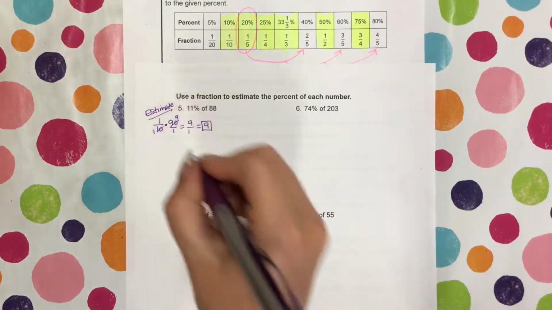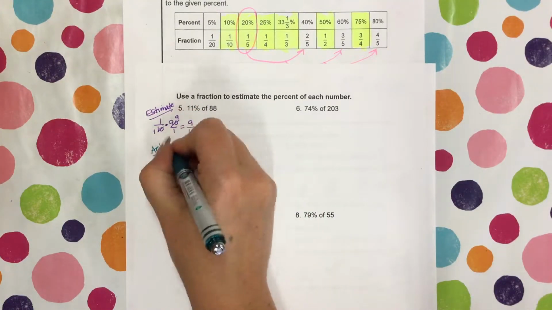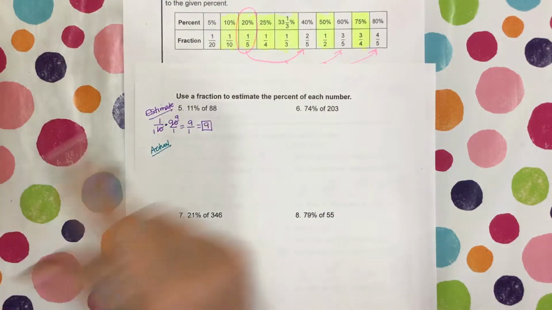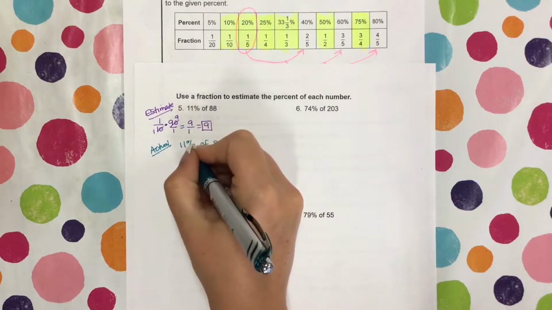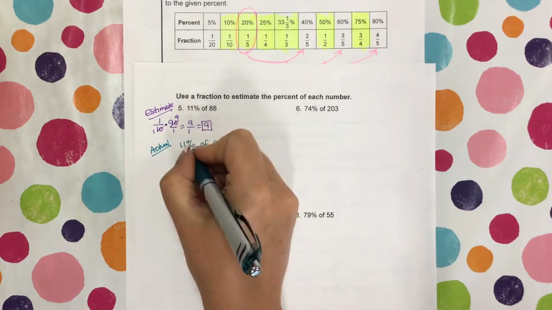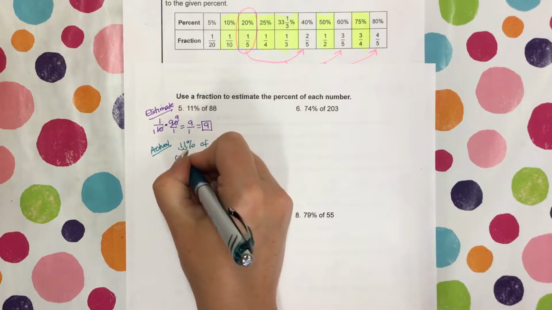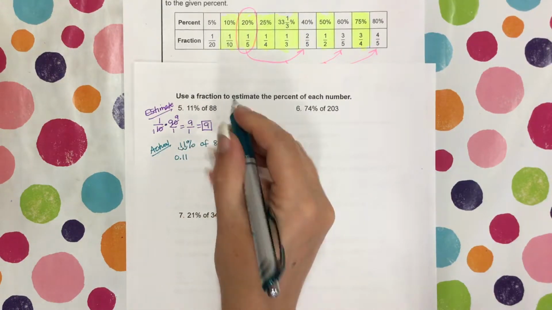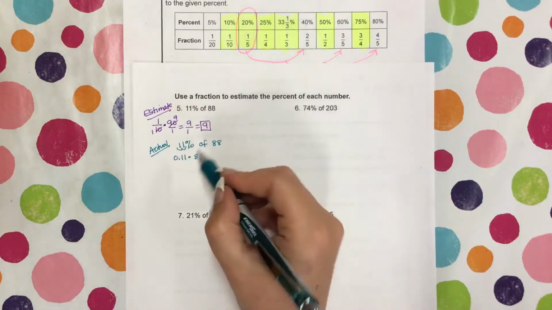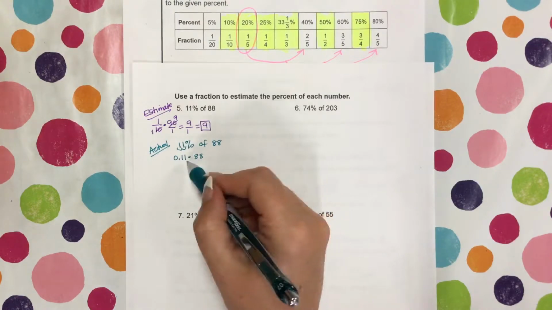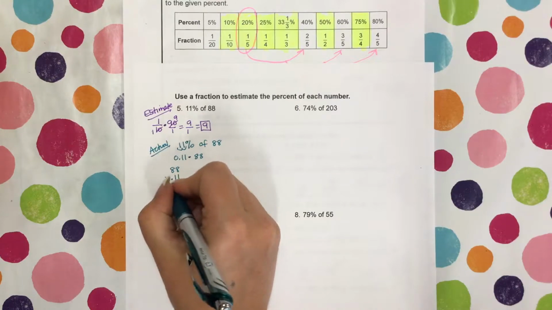Now we're going to find the actual value. Okay, so whenever you're finding the actual value, you need to change this percent, 11% of 88, into a decimal. So we're going to move it 2 places to the left, and we get 0.11. The word of means times, and then we're just going to keep it 88. So we're just going to do this multiplication of a decimal. So we're going to go 88 times 0.11.